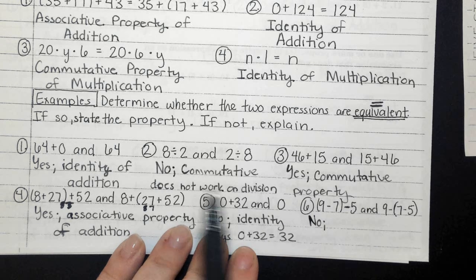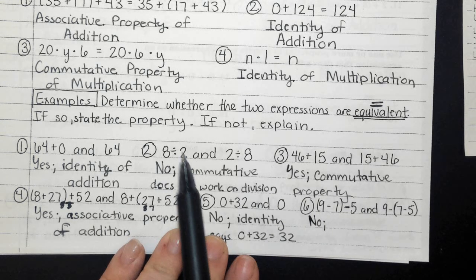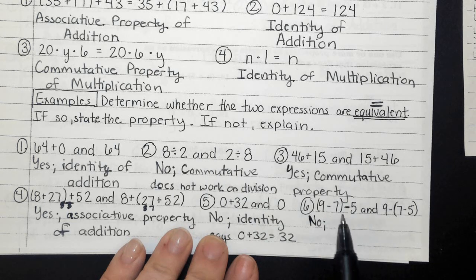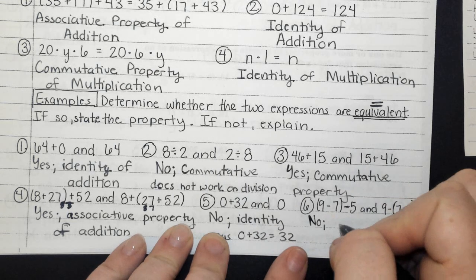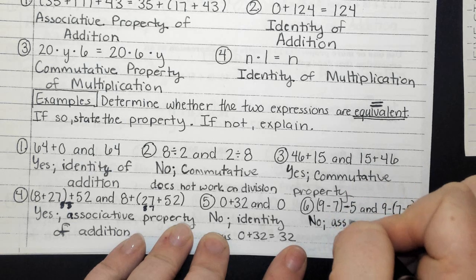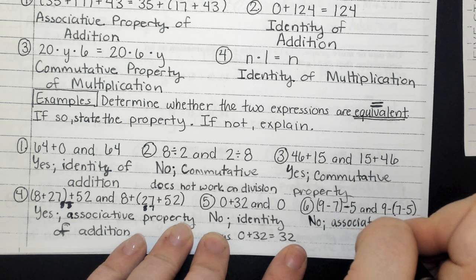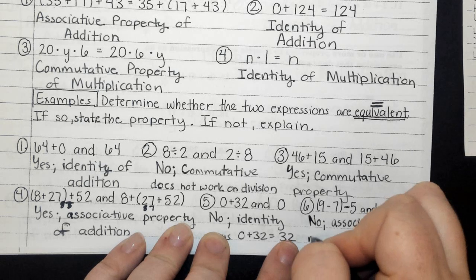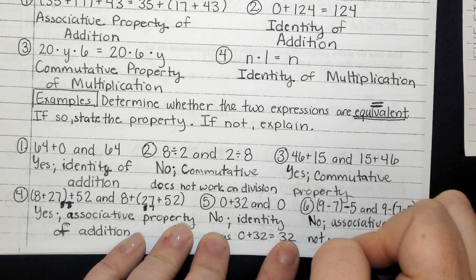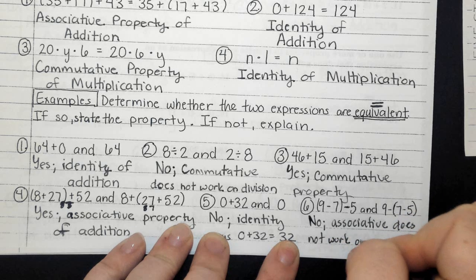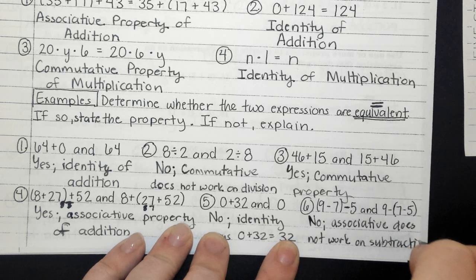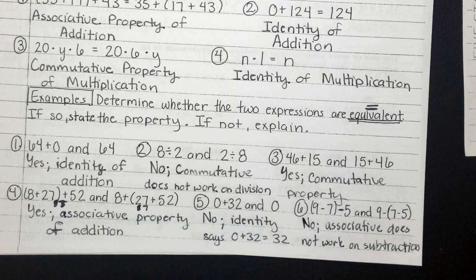Associative. Guys, on that first one where it had division, it should have been obvious. None of our stuff works for division. Here, this is subtraction. That's going to be no, and we're going to say associative does not work for subtraction. Questions about that?